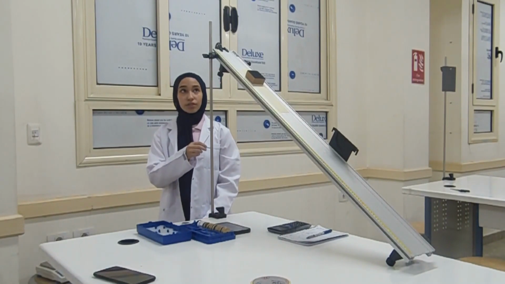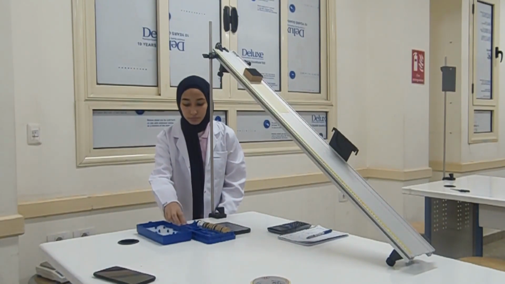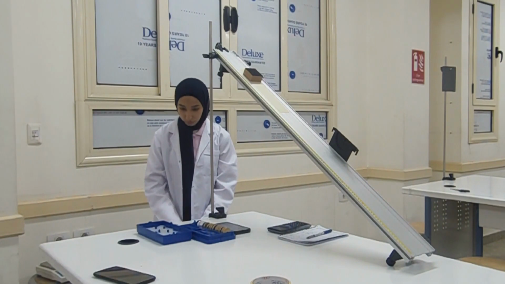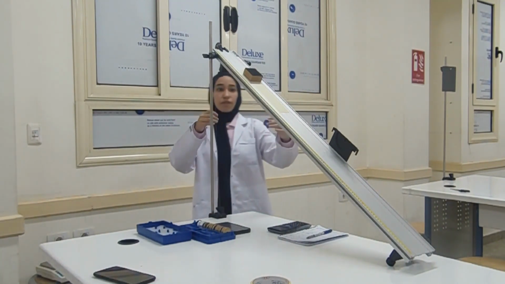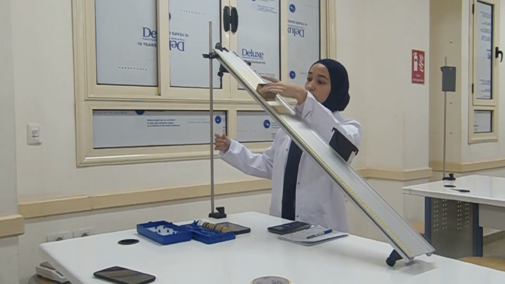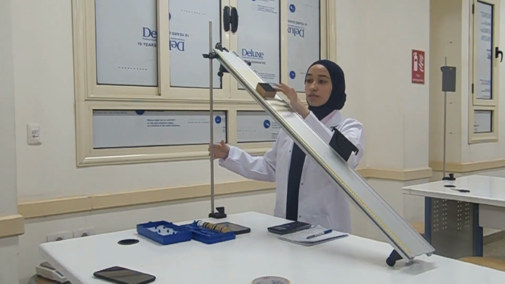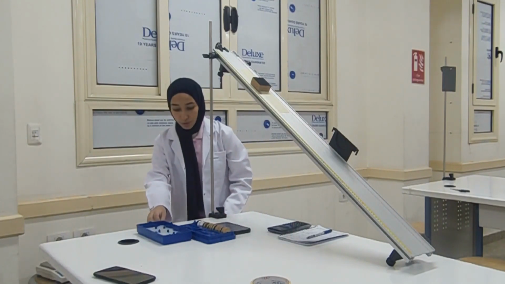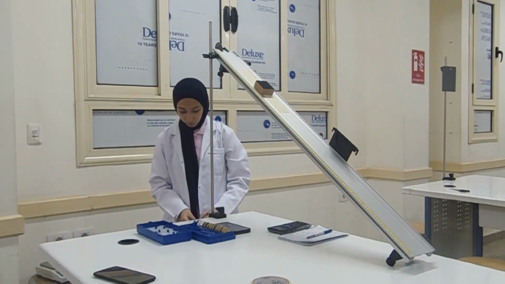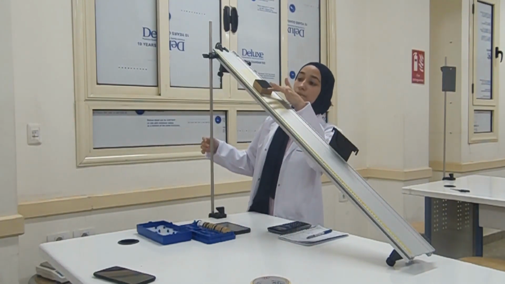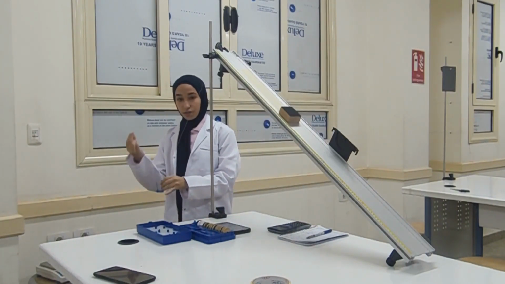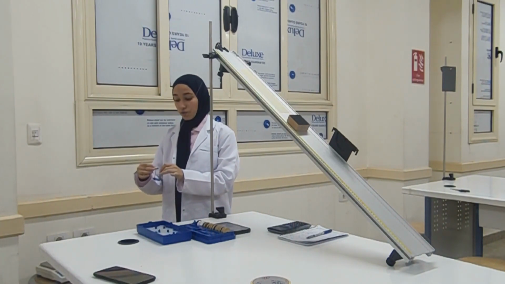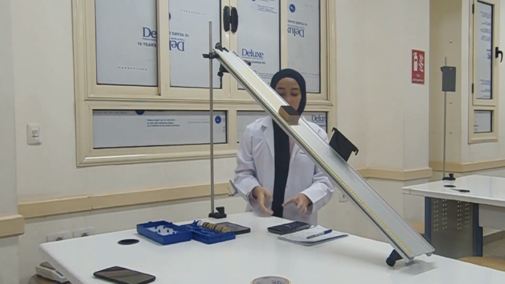This is the first surface. We will add weights until the object is about to move. 20 grams. Another 20 grams. We will check if the object is about to move. So it's still stationary, so we will add more weight. Now it's about to move and the weight is equal to 45 and the hanger is 5 grams, so the total is 50 grams.